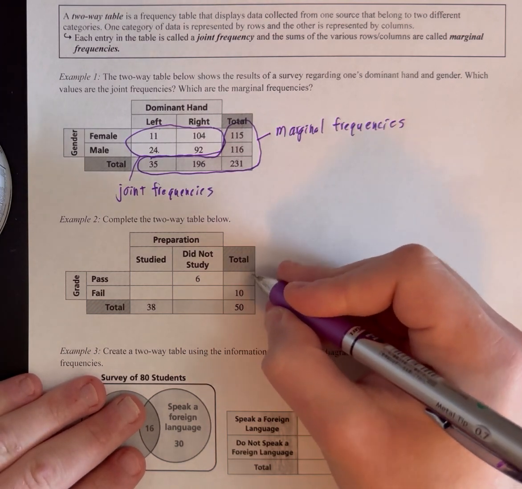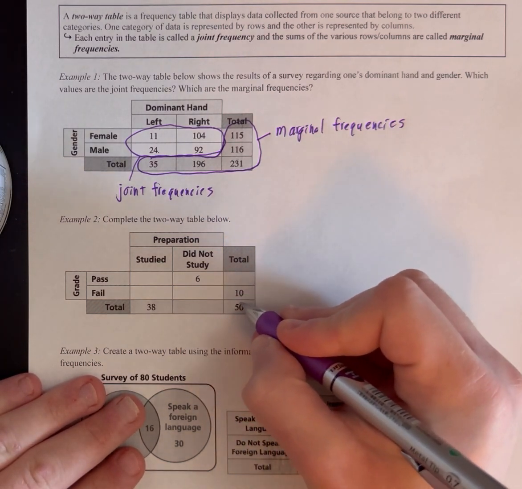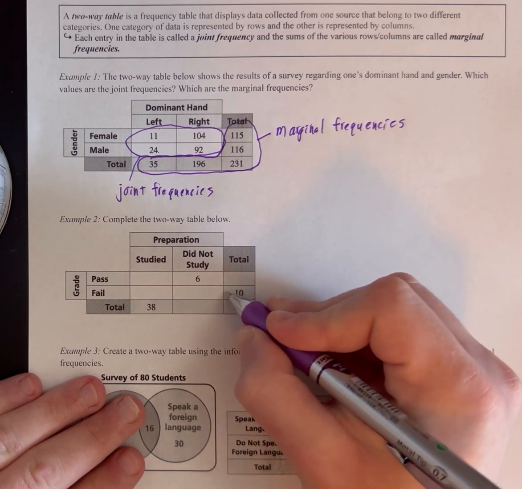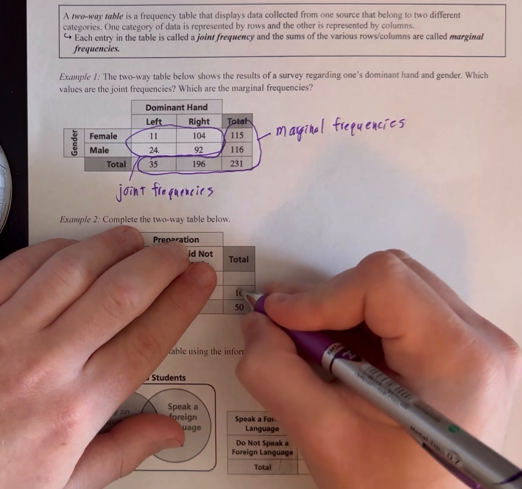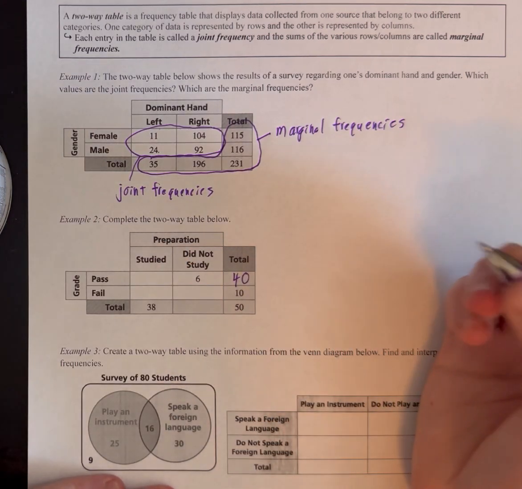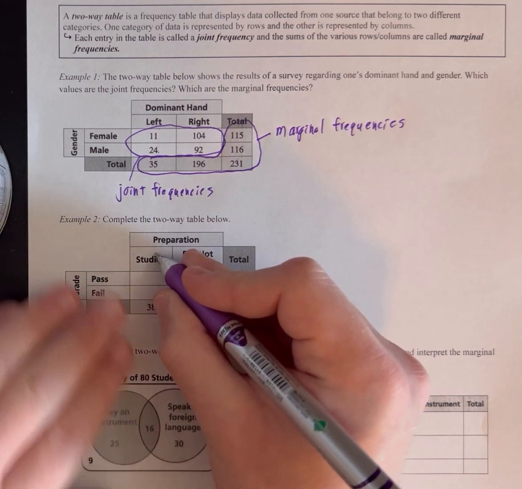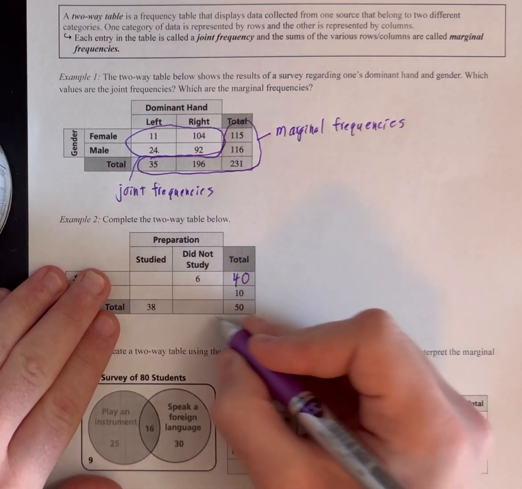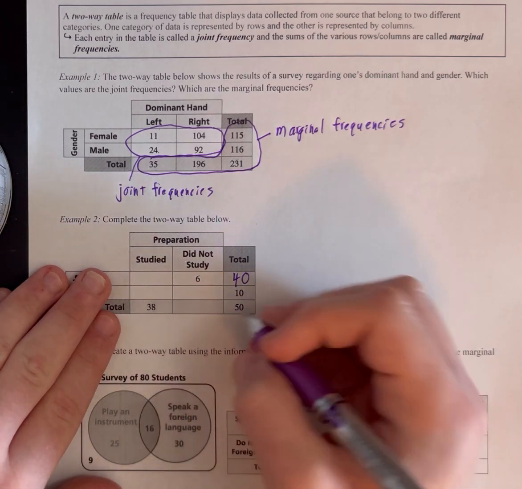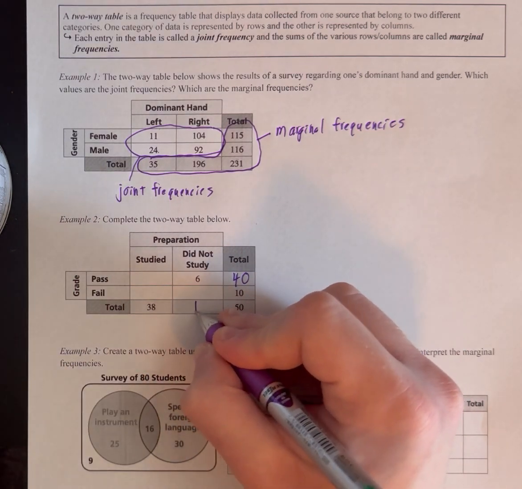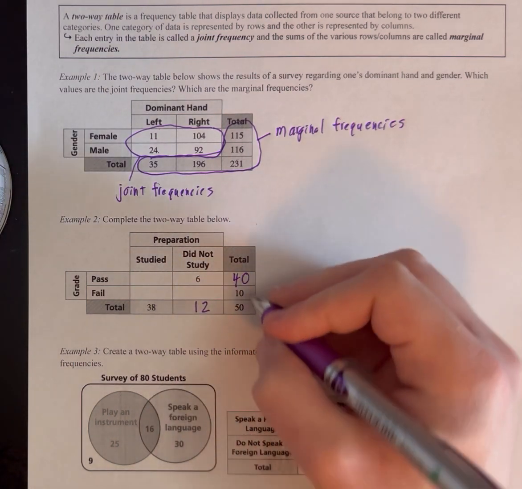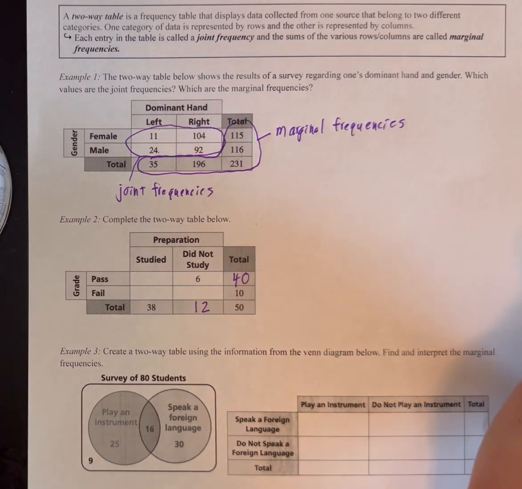However, you can see here that we know how many people were studied overall, 50 people, and we know 10 of them failed. So you could subtract right here. These two numbers have to add to 50, so 40 of them must have passed. Same thing over here. 38 of them studied. How many did not study? Has to add to be 50 with 38. So that would be 12. Because 38 plus 12, that's how many people total, has to add to be 50. 40 plus 10, that's how many people total, has to add to be 50.